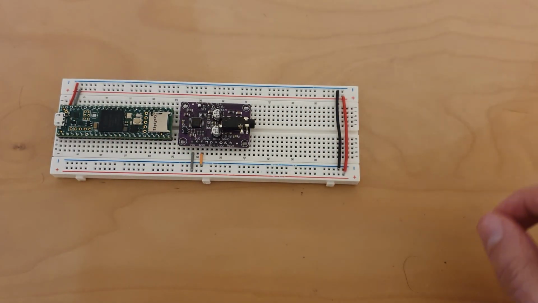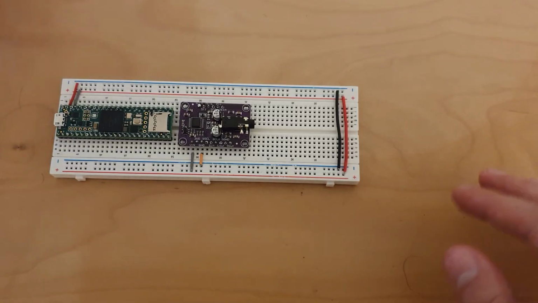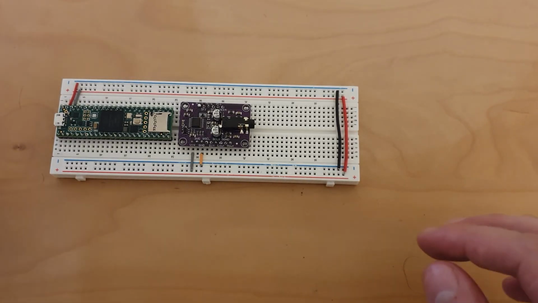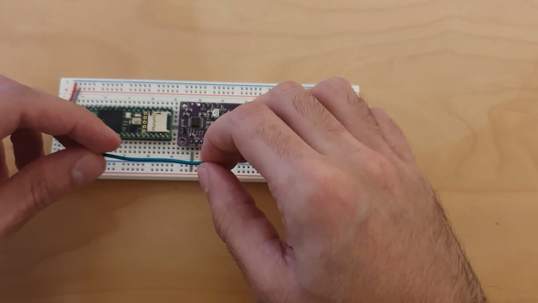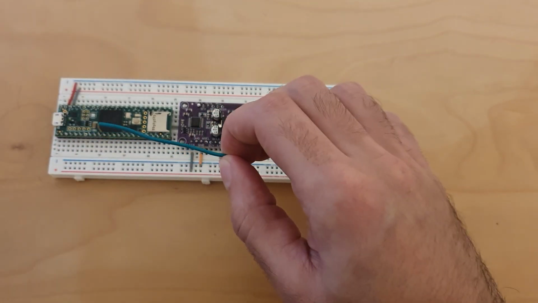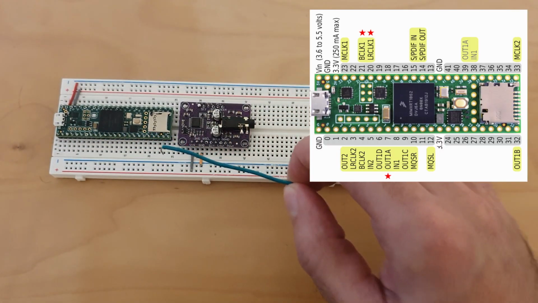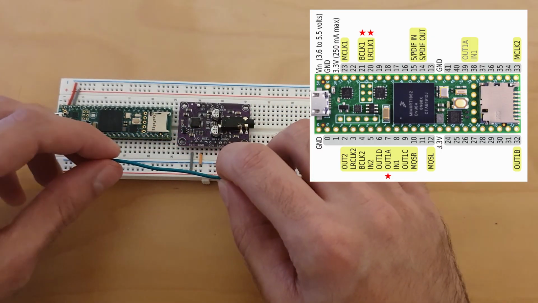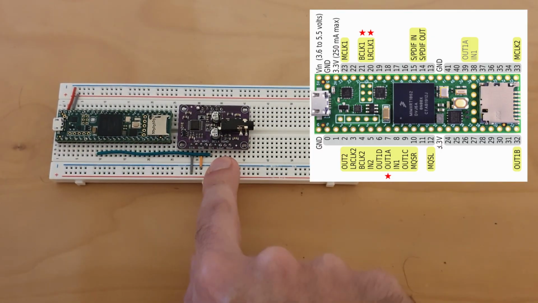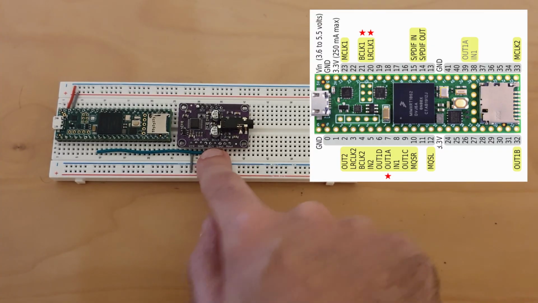So now once it's powered, we need to hook up the three lines that consist of the I2S protocol. So the first line we're going to hook up is the data line, and the data line comes from pin 7, which is specified in the pin out sheet, where they show all of the audio pins in yellow. So now pin 7 goes to the data in, or DIN pin.